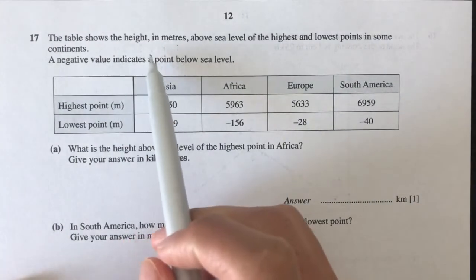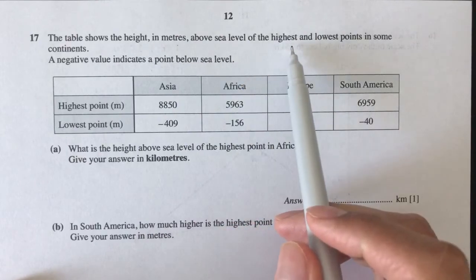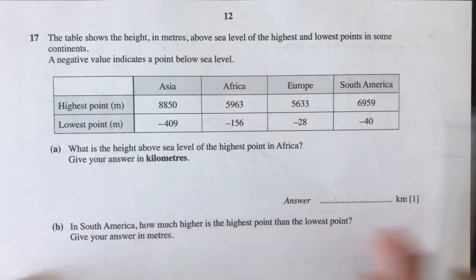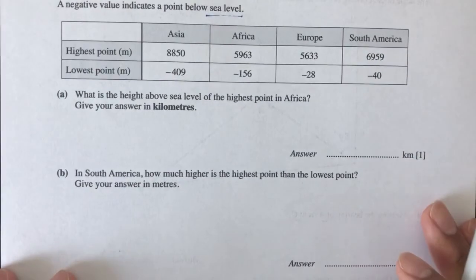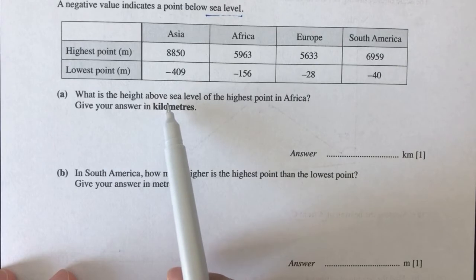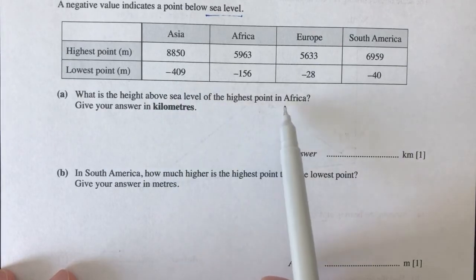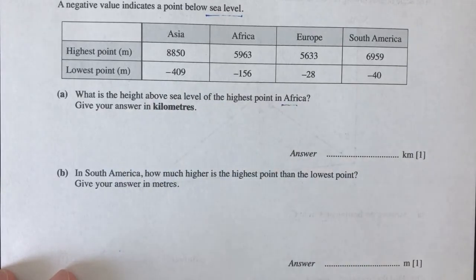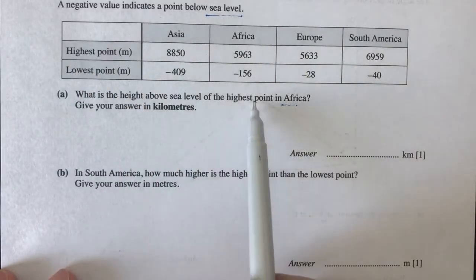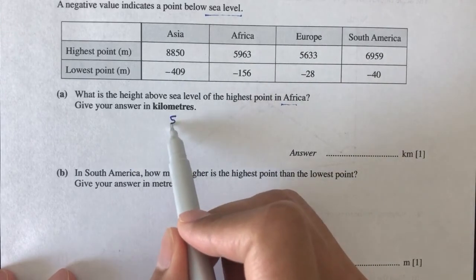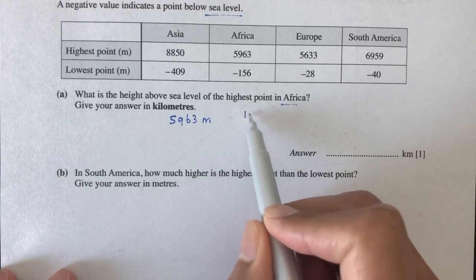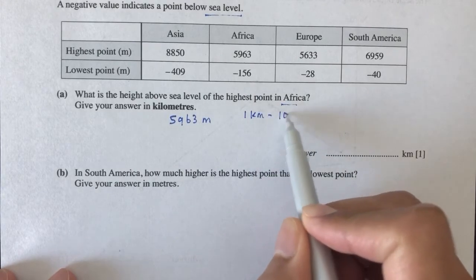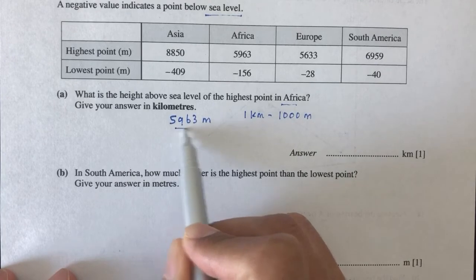The table shows the height in meters above sea level of the highest and lowest points in some continents. A negative value indicates a point below sea level. What is the height above sea level of the highest point in Africa? Give your answers in kilometers. So Africa is shown to be 5963 meters. We know that 1 kilometer is equal to 1000 meters. So how much is that in kilometers?